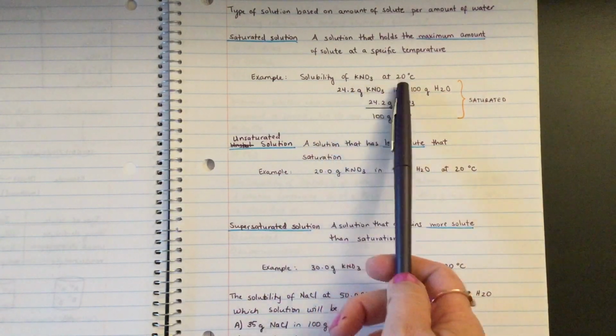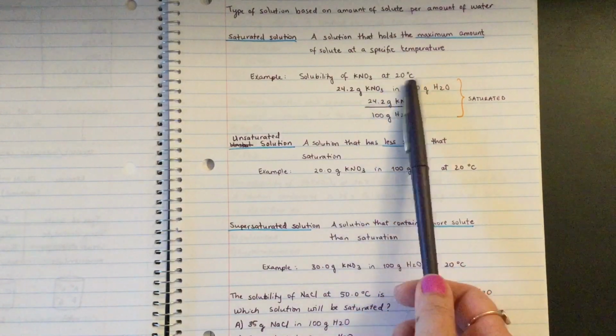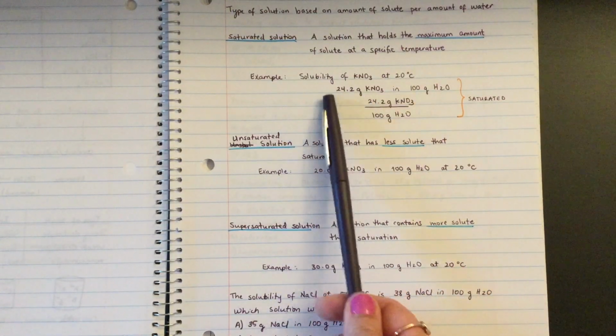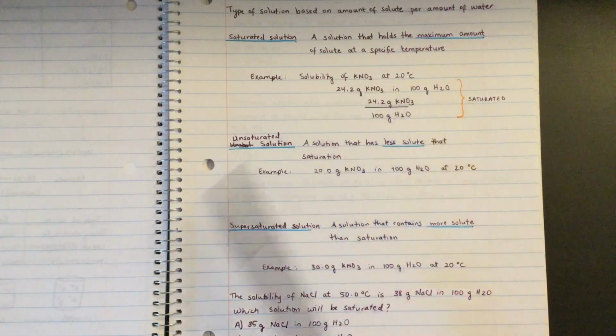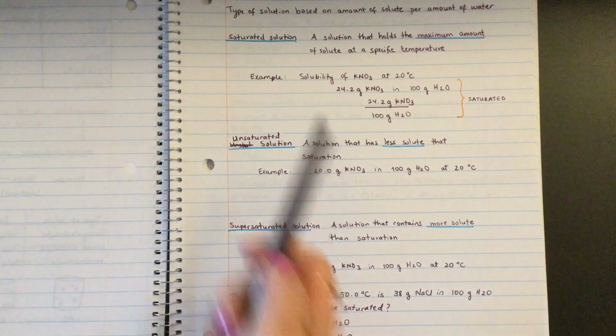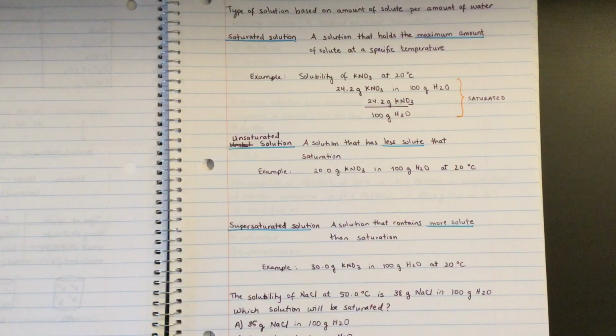For potassium nitrate at 20 Celsius degrees, you have a solubility of 24.2 grams of potassium nitrate in 100 grams of water. It means that for a saturated solution of potassium nitrate at 20 Celsius degrees, you need to dissolve 24.2 grams of potassium nitrate in 100 grams of water. That will give you your saturated solution.